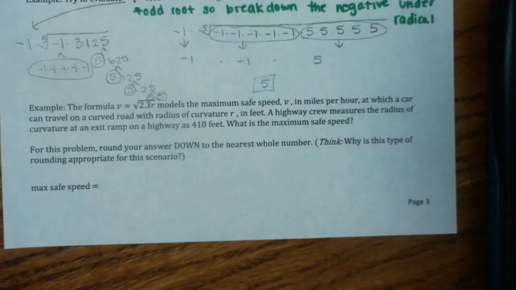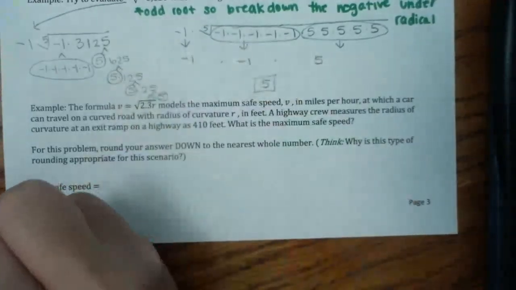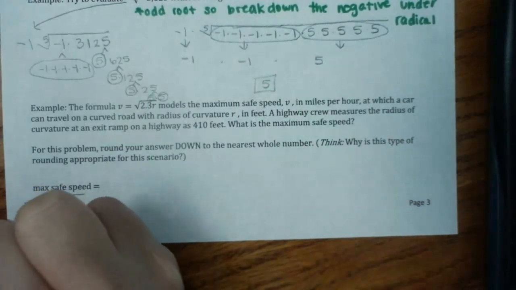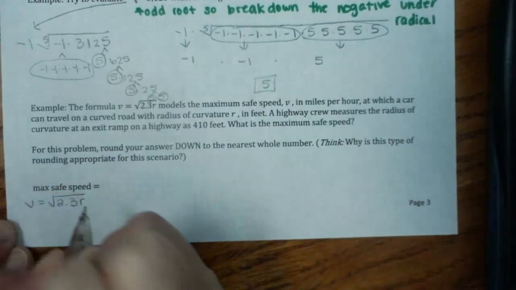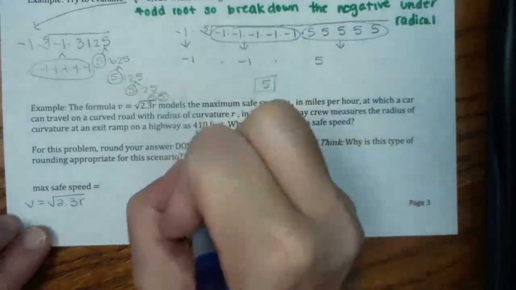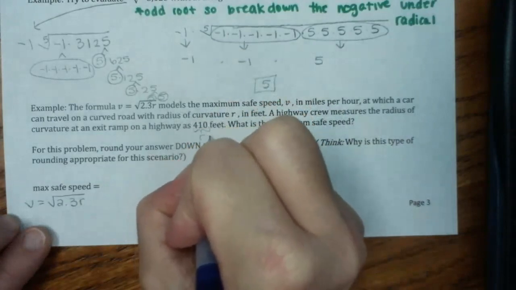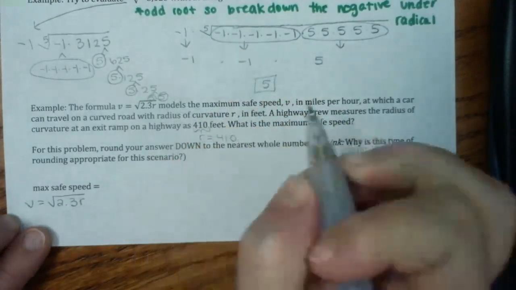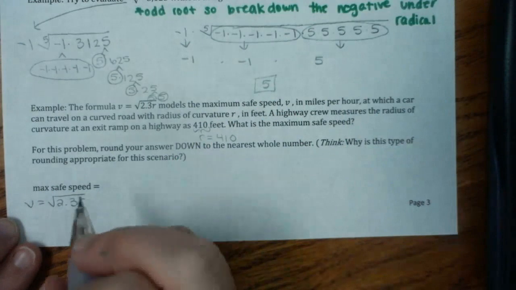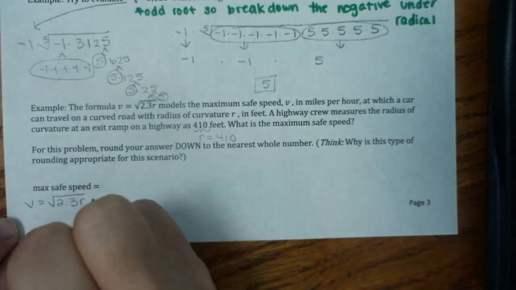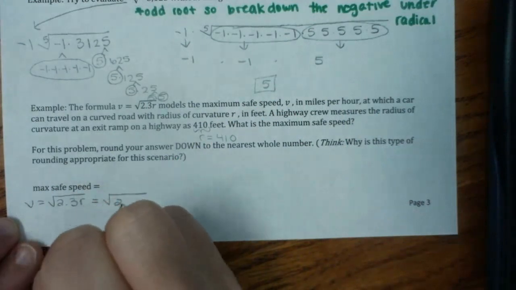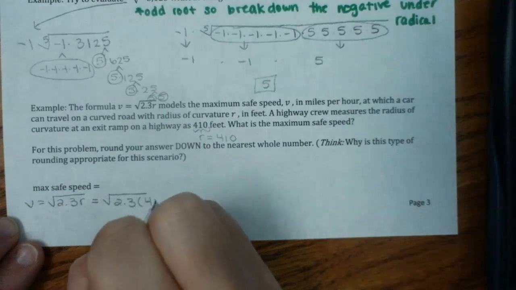All right, so it gave us this formula. V equals the square root of 2.3R, where R is the radius. They told me that the radius, or R, is 410 feet, so I can plug in that 410. So square root of 2.3 times R, which is 410.